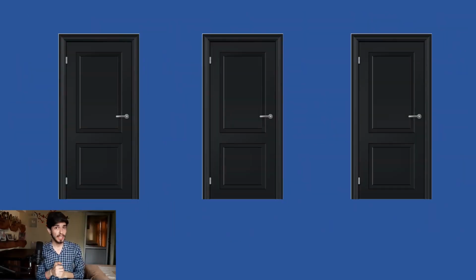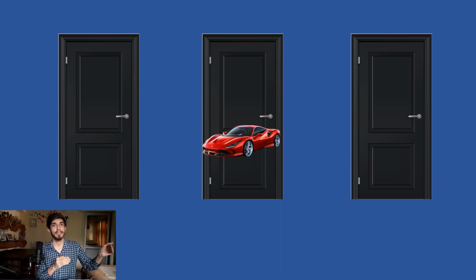There is another way to look at this by taking an example. Suppose the car is behind this door. Okay, so we will see by choosing different doors what happens. See, you choose this door first. Okay, and then the game show host asks you to switch. You switched and lost. Okay, so one lost. Now suppose you choose this one. Okay, then the game show host asks you to switch.